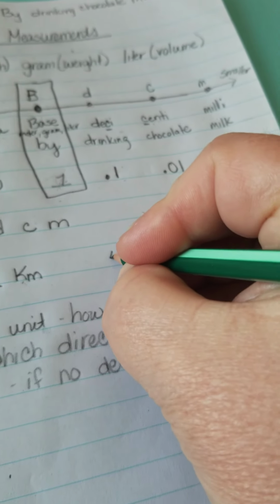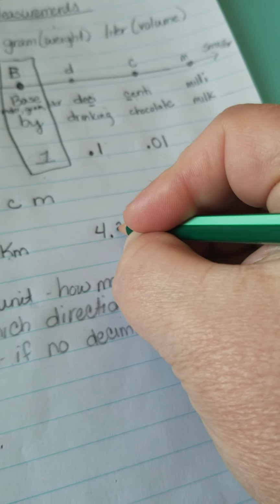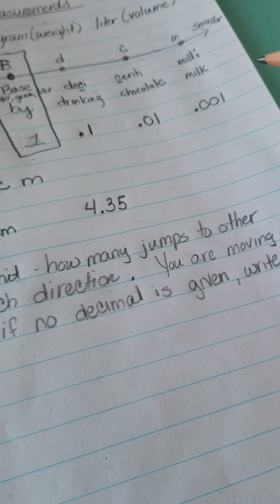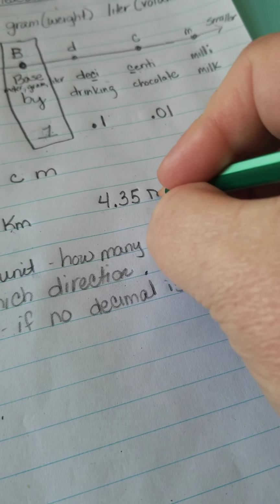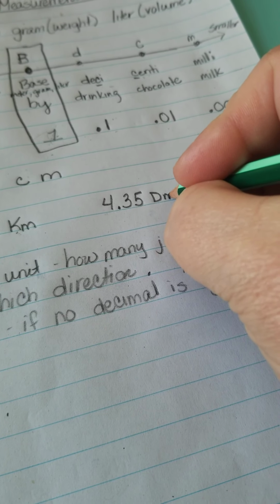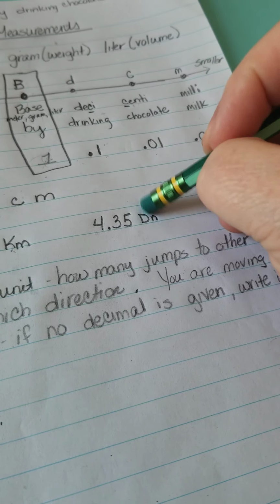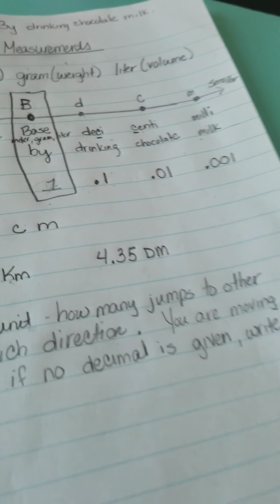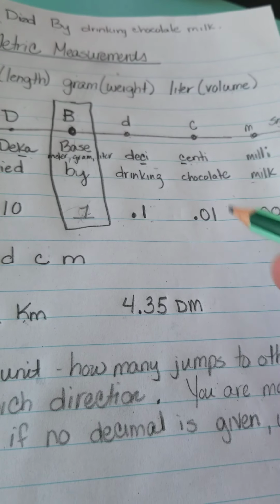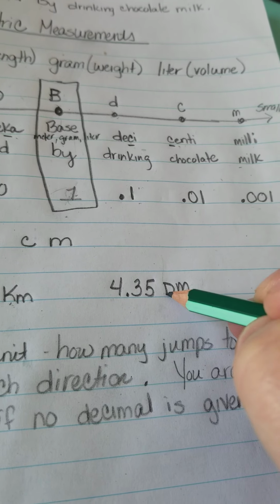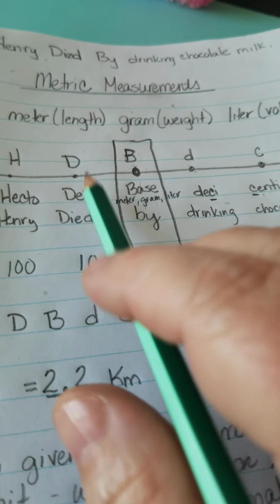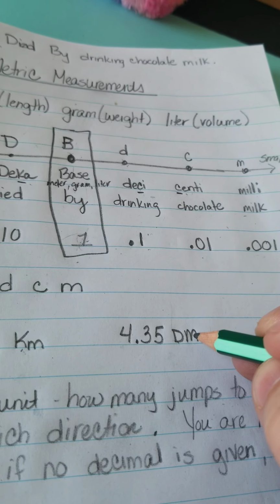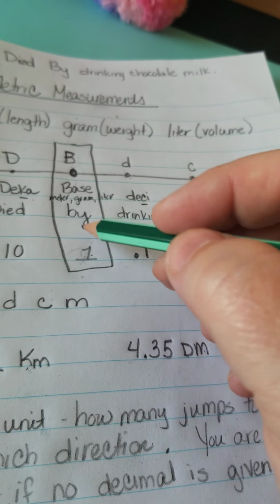Let's say 4.35 decameters. Okay. First letter is telling me the extension, deca, uppercase D. And the second letter is telling me the base.